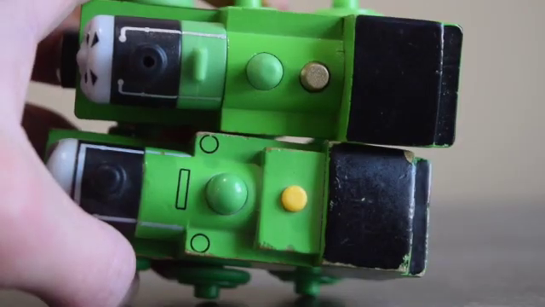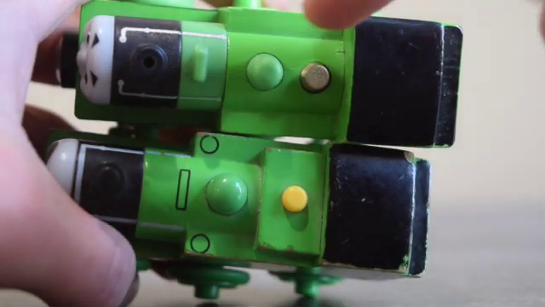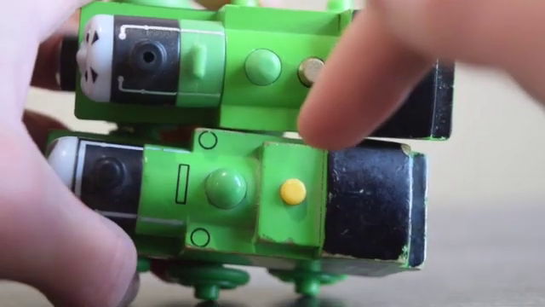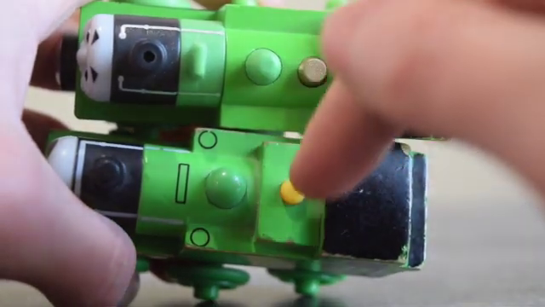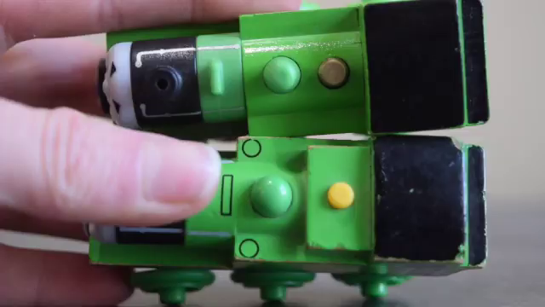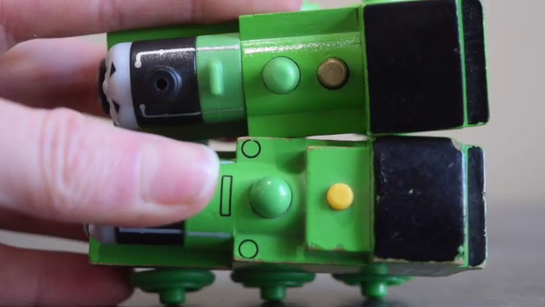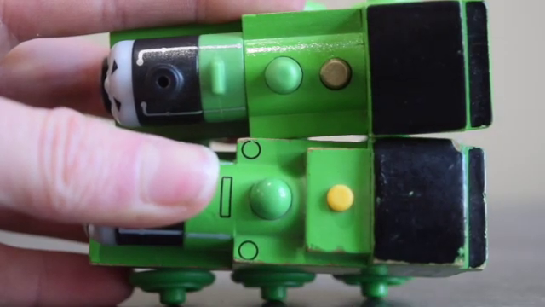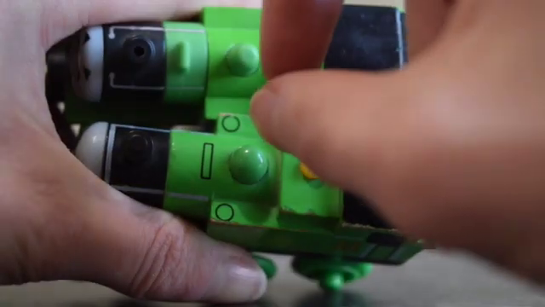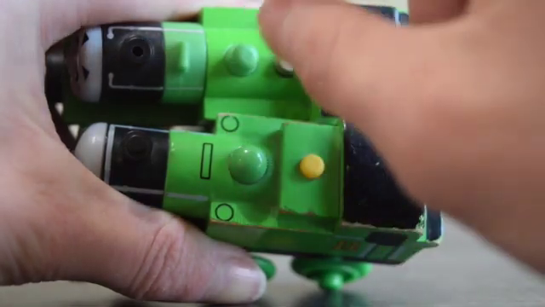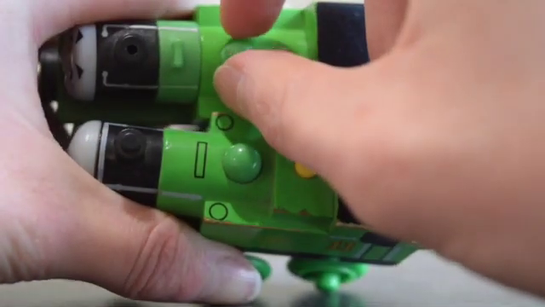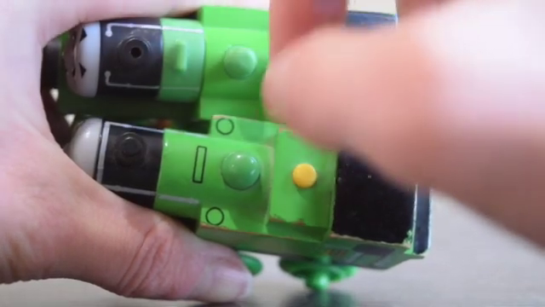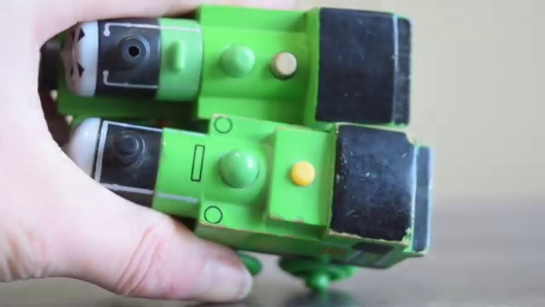One of the big differences is that the new version, the CGI version of Oliver, does not have the square thing that the old style version of Oliver has. The new CGI version of Oliver does not have these circles that the old version of Oliver has. The domes on these models have different plastic, and the newer version, the CGI version of Oliver, is pointier than the old version of Oliver.